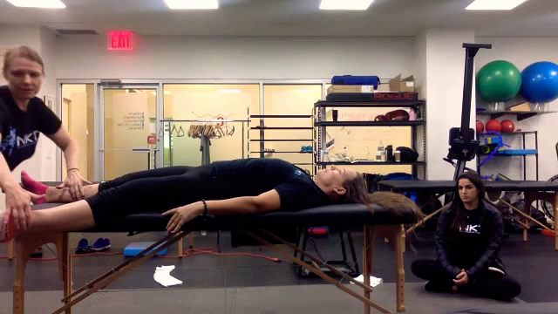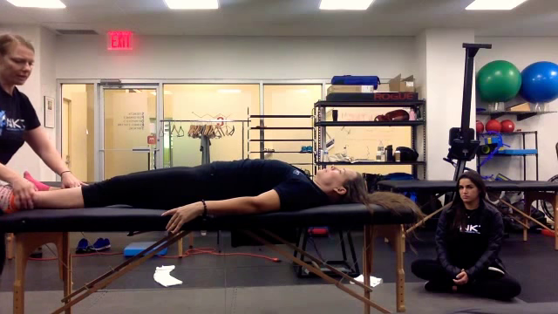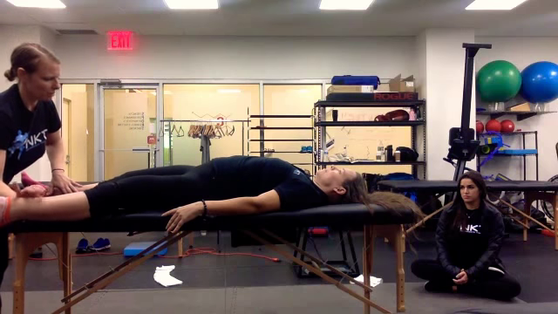Go. Take a deep breath in, all the way out for abduction. Don't let me push. Even with a breath hold, couldn't really get that done. And let's hold this here. I'm going to push her into adduction. Deep breath in, all the way out. Don't let me push. Also.